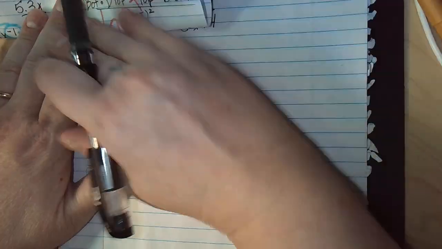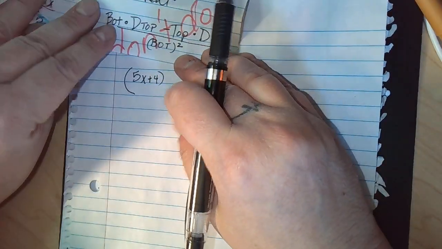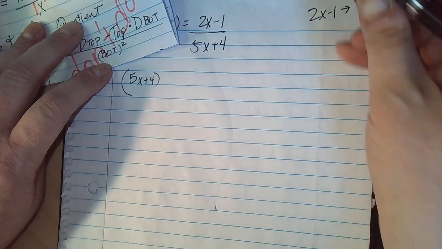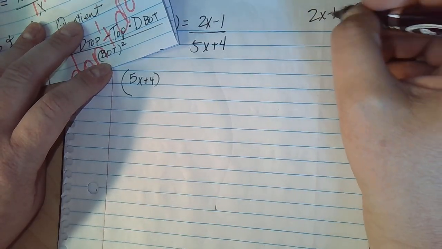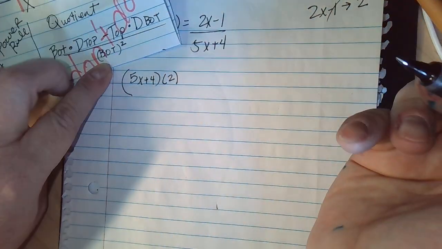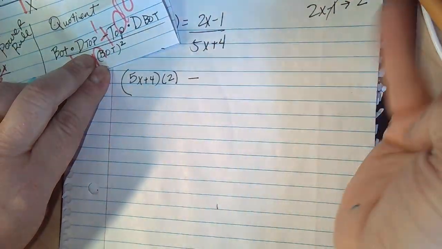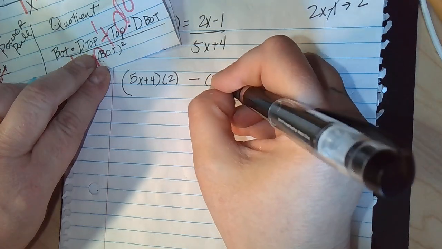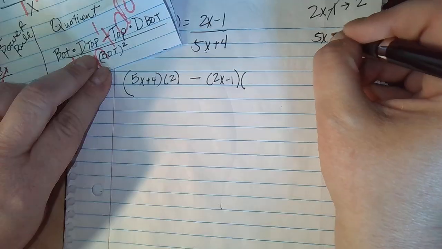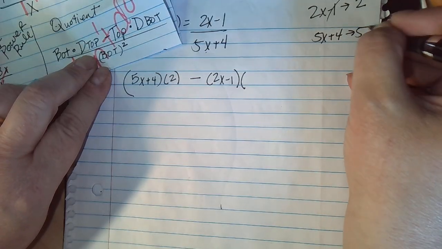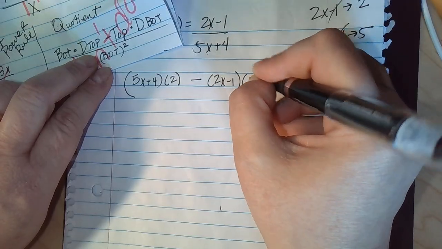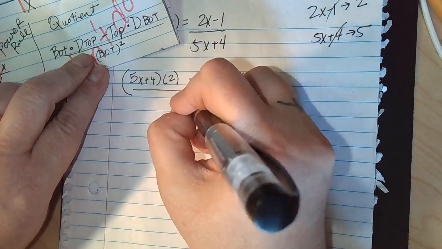Okay. All right, so we're going to have the bottom times the derivative of the top. Okay, the top is 2x minus 1, and when you take the derivative of that, 2x goes to a 2, and negative 1 just gets scratched out. Okay, let's keep going. Minus the top, which is 2x minus 1, times the derivative of the bottom, 5x plus 4. The derivative is just 5 because the 4 cancels out. All over the bottom squared.